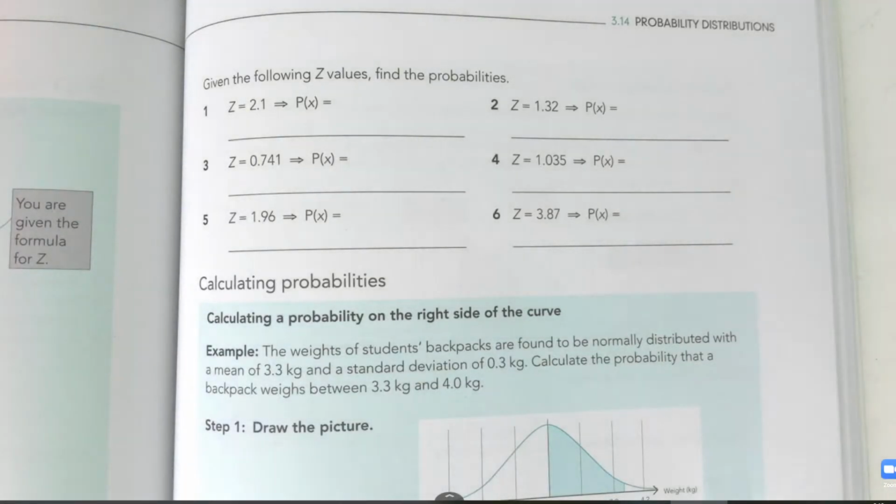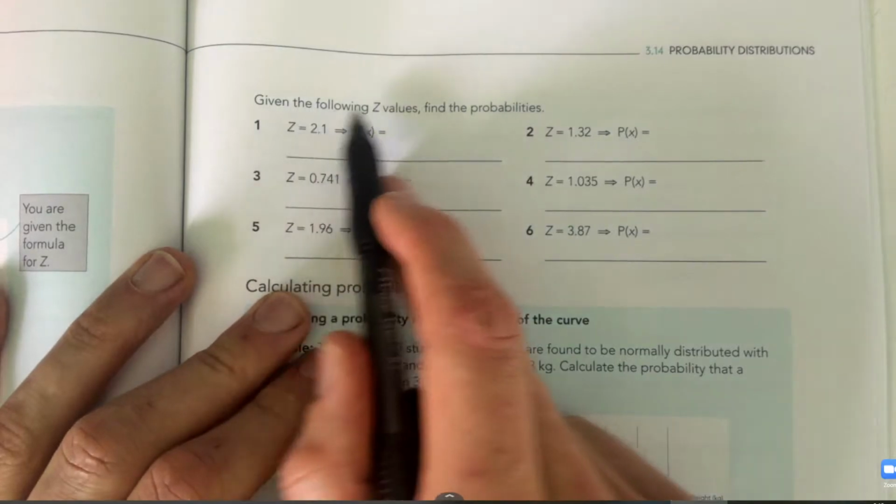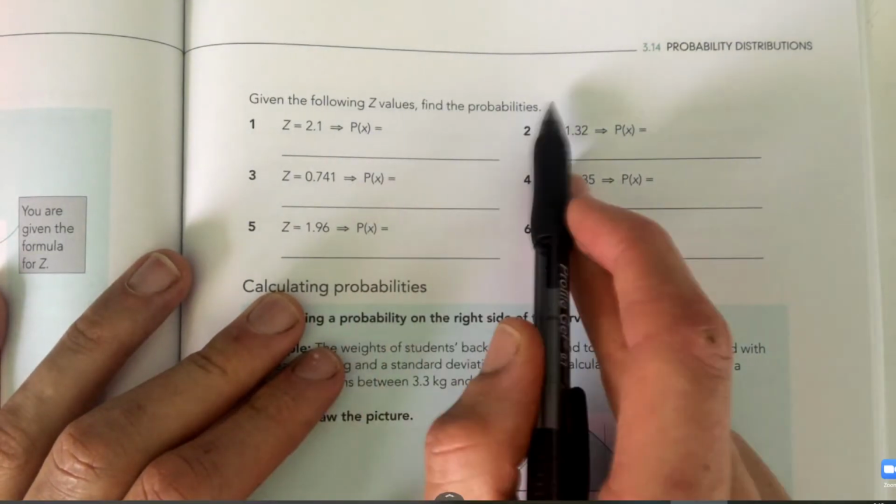Kia ora. We're going to have a look at page 67 and maybe we'll have a go at page 68 in this video as well. Let's get straight into it. So what we're doing is, given the following z values, find the probabilities.